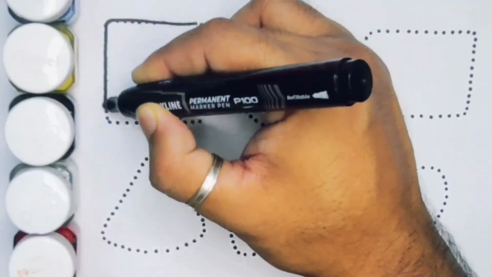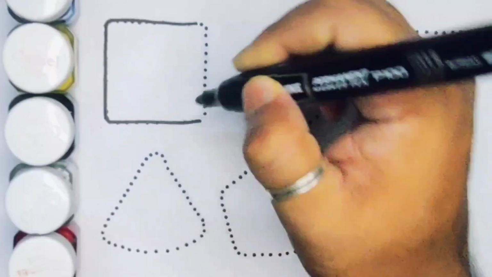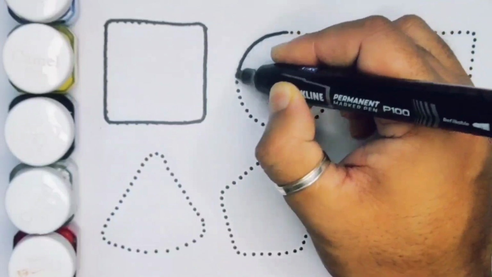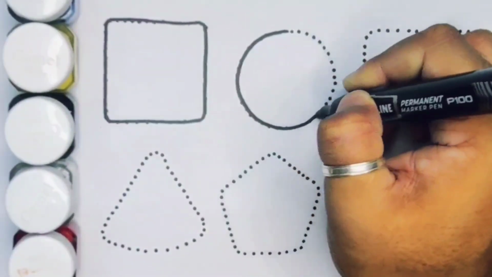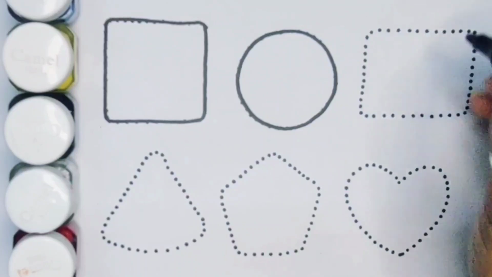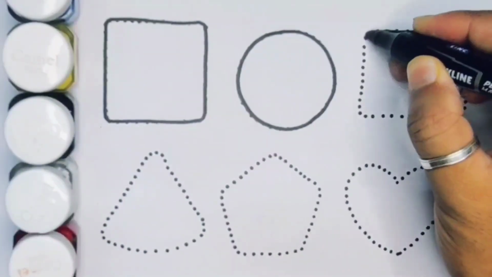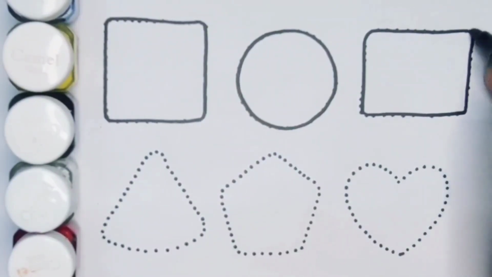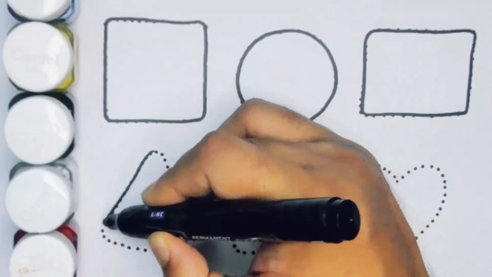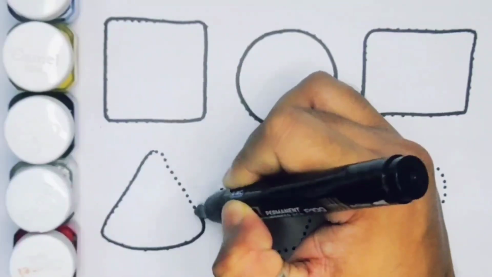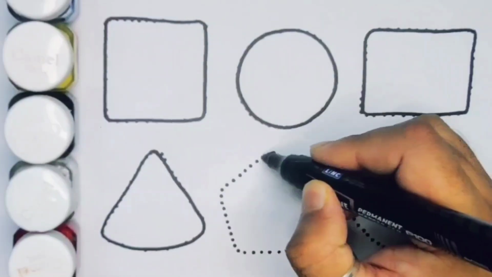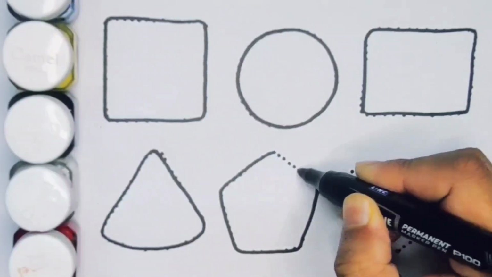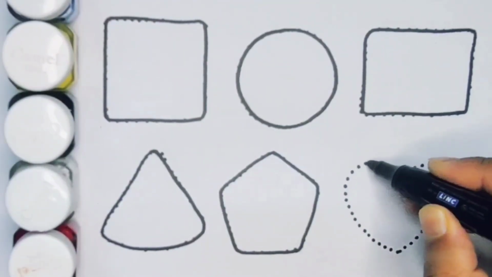Square, circle, rectangle, triangle, pentagon, heart.